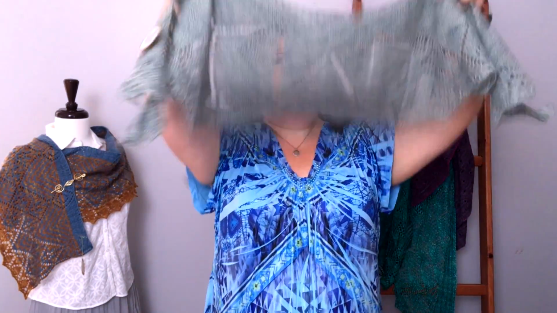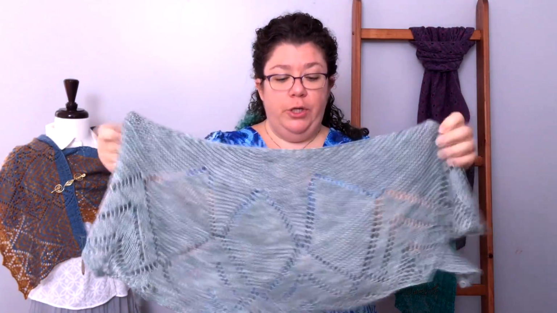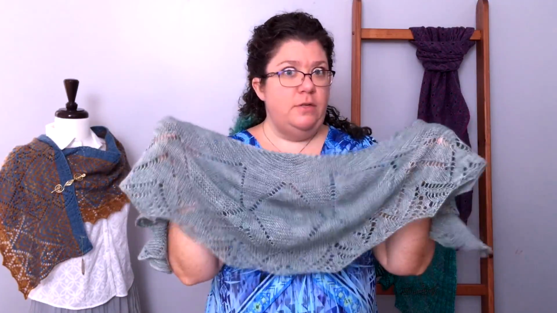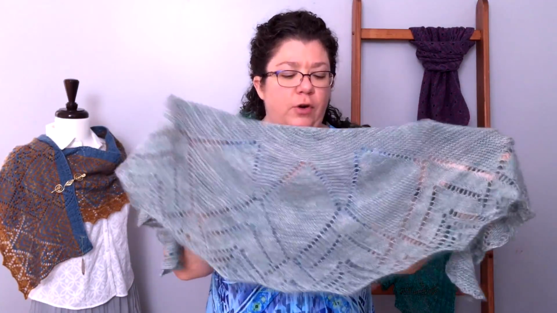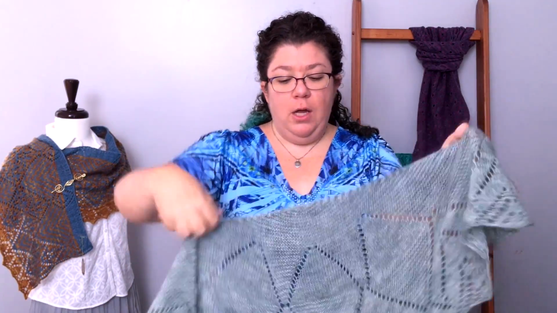So this is Irulan. Irulan isn't a variegated yarn, but it's really good for variegated yarns because of these wide swaths of stockinette and garter.